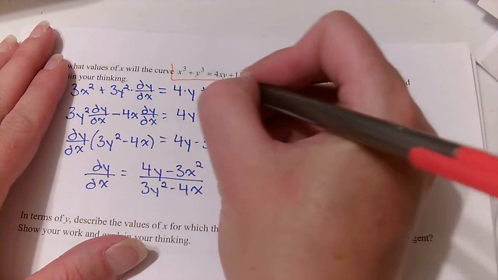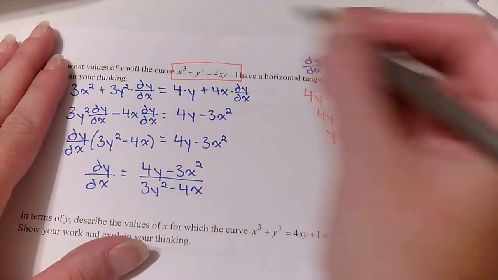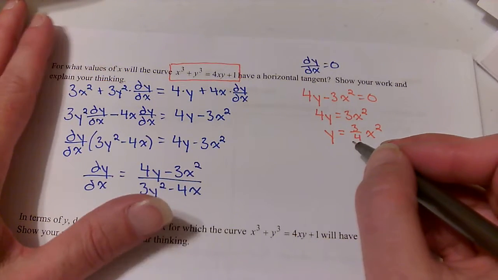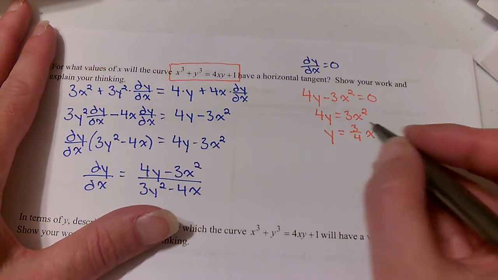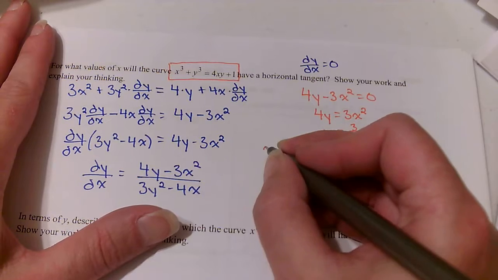We still have this equation. So I have an expression for y. I can use substitution.